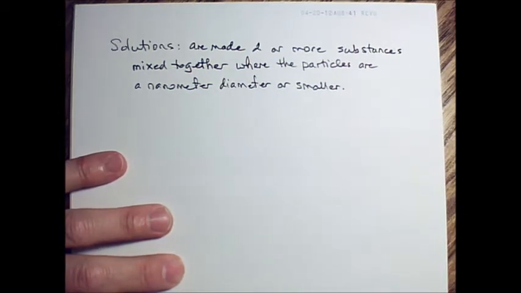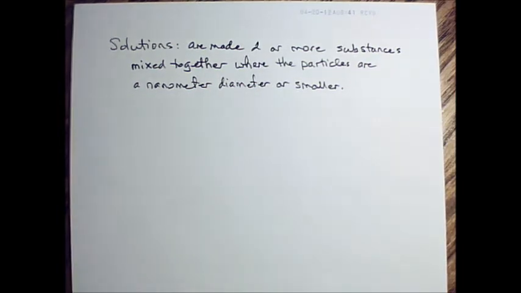How small is a nanometer? 1 billionth. Okay, everybody knows how long a meter is? It's a little more than 3 feet. What? 100 centimeters. Huh? I was thinking of a yard. A yard is 3 feet.